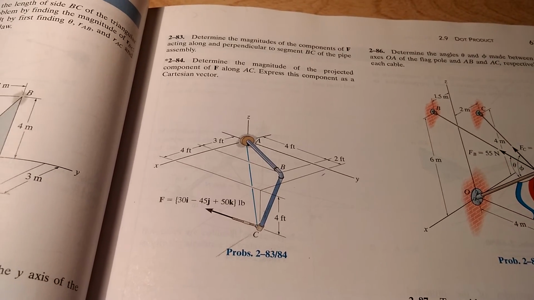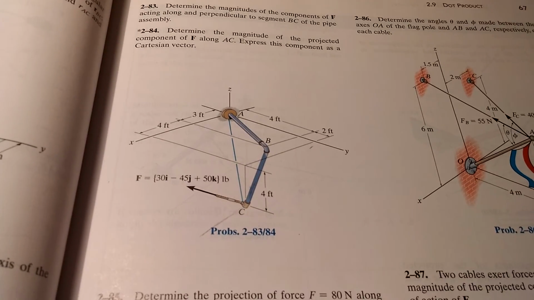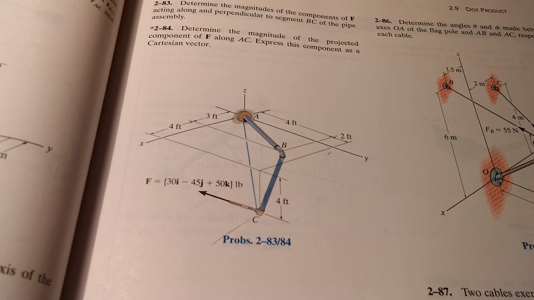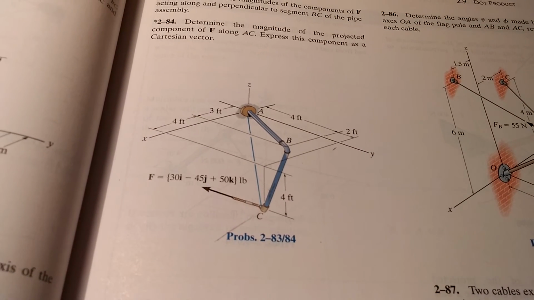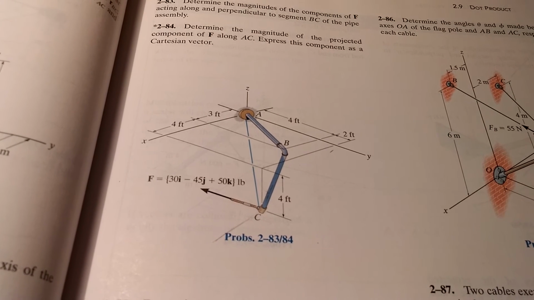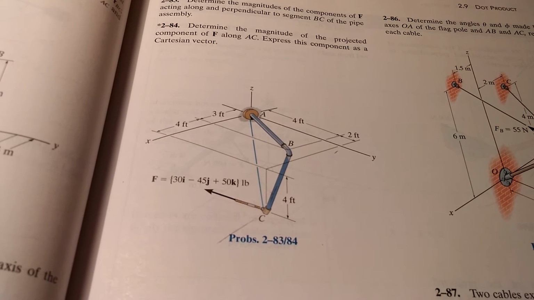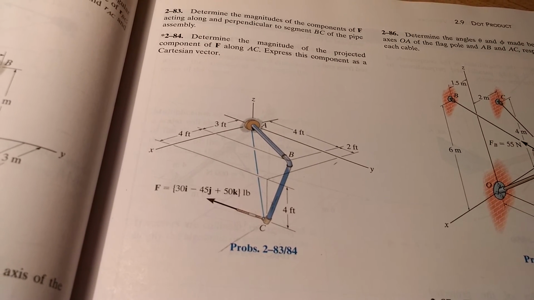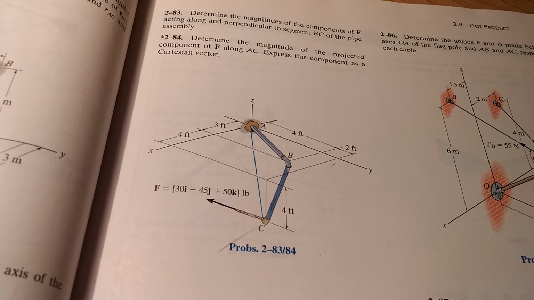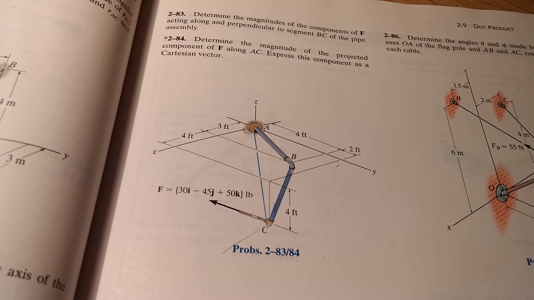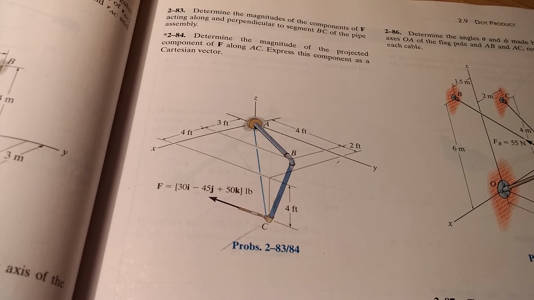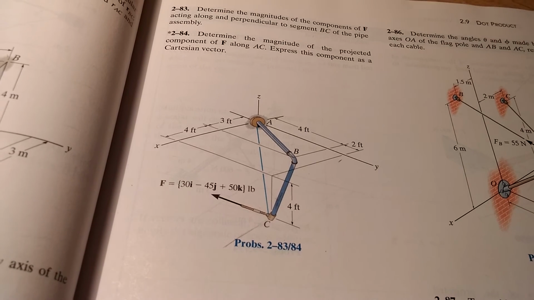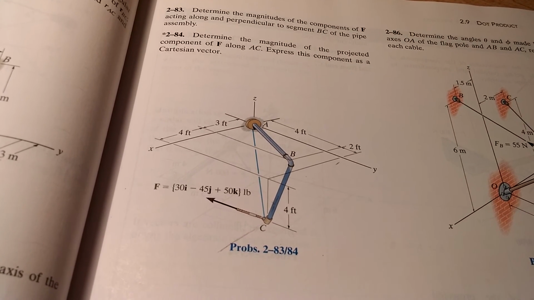but they want it as a Cartesian vector. So we found F along AC, but we haven't actually found the Cartesian vector F along AC. All we did is we found the magnitude of the force along AC, but we haven't actually found the individual components. So we have the magnitude, which as I said was negative 25.87, or rather 25.87 because it's a magnitude. Or no, excuse me, you are going to need a negative because that gives direction. So it is negative 25.87 pounds along AC.